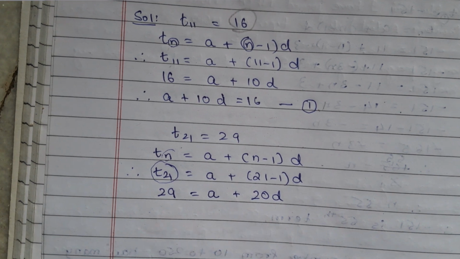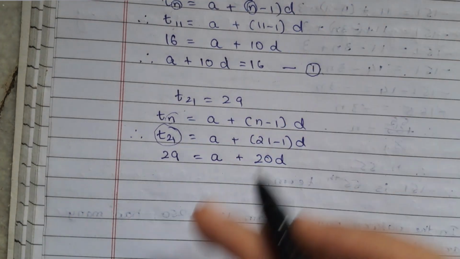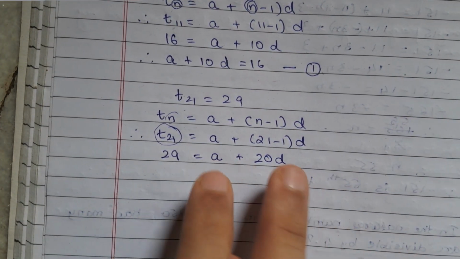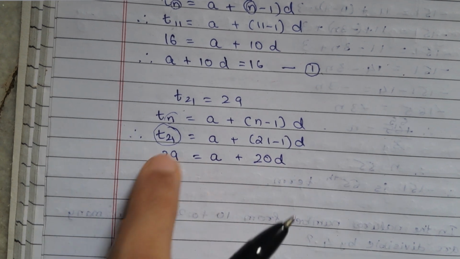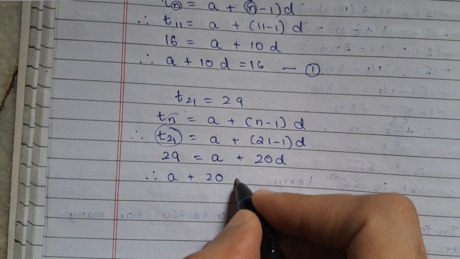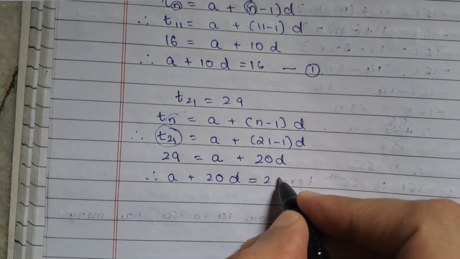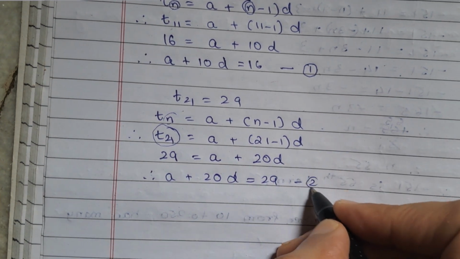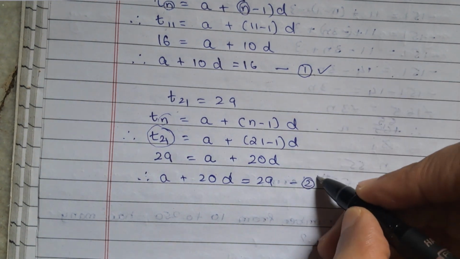Again, this doesn't look proper. Let's swap them as we did in the earlier equation. So I will write A plus 20D over here and 29 over there. So therefore I will be left with A plus 20D is equals to 29. This is equation number 2. So I have two equations with me.